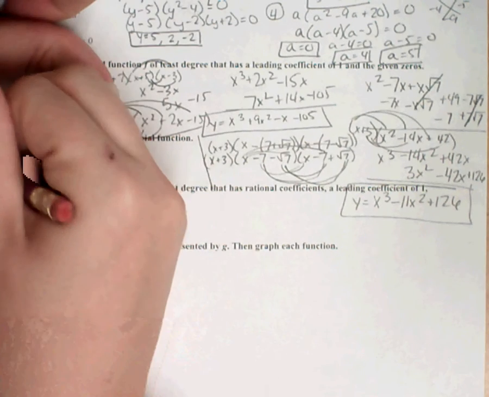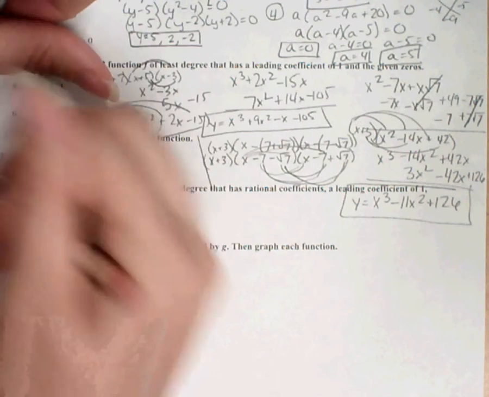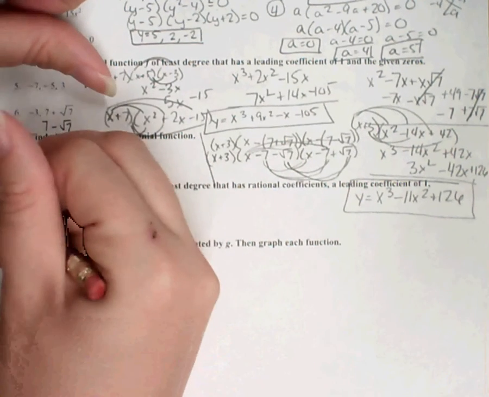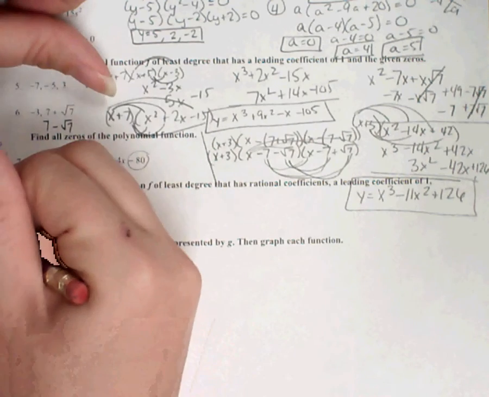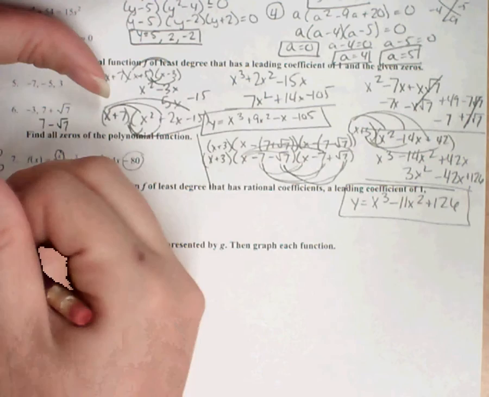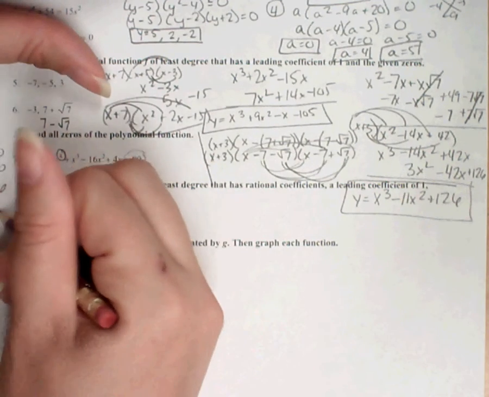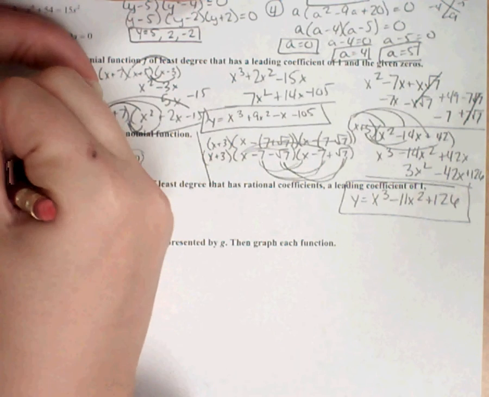So negative 80. I can get negative 80 with 1 and 80, 2 and 40. 3 doesn't go, 4 and 20, 5 and 16. 6 doesn't go because 3 doesn't. 7, no. 8 and 10. And those are my factors. And they can all be positive or negative.